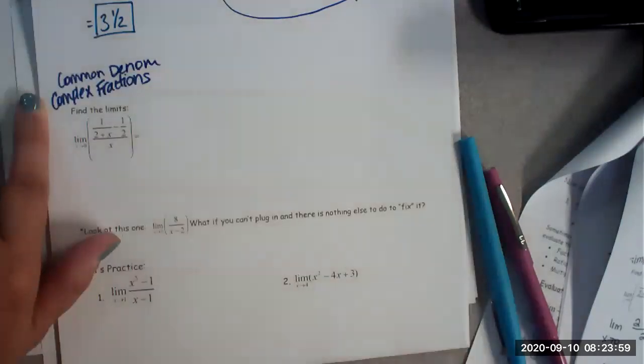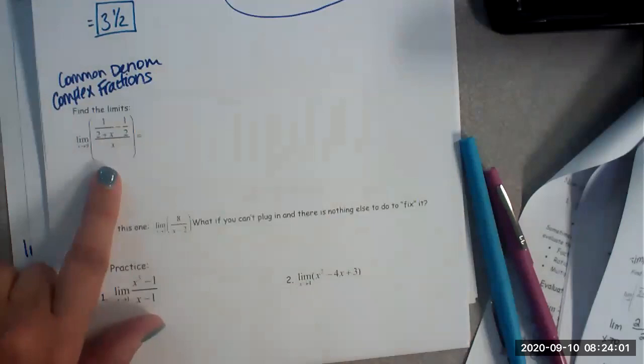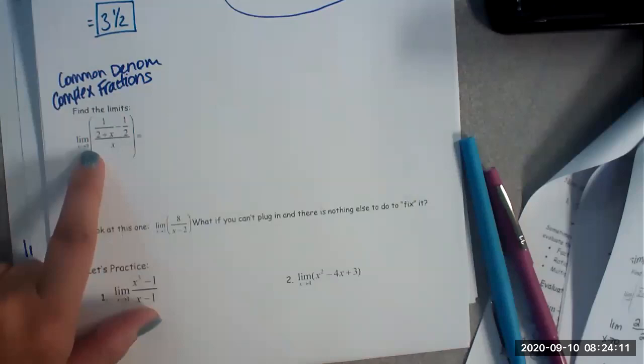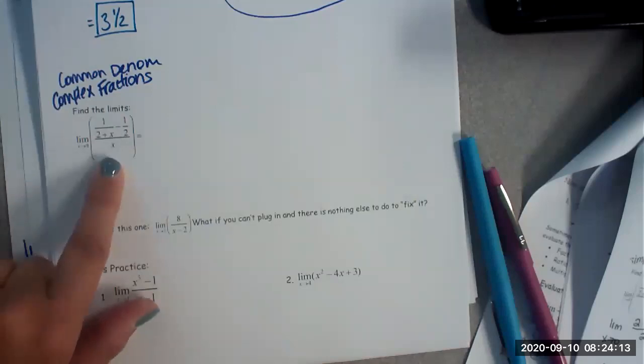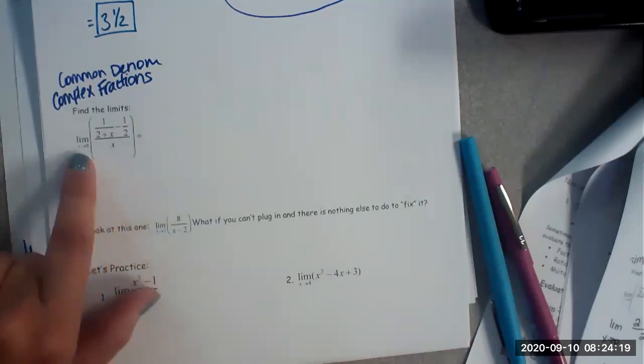Okay? So whenever you see complex fractions, that's a pretty complicated fraction, wouldn't you say? So when you see something that looks like this, that's when you need to get a common denominator. But don't forget, if you can plug whatever's right here in right here and not get a 0 on the bottom, you want to do that. Because sometimes I'll give you a problem that looks just like this, and I'll say, what about x approaches 1?